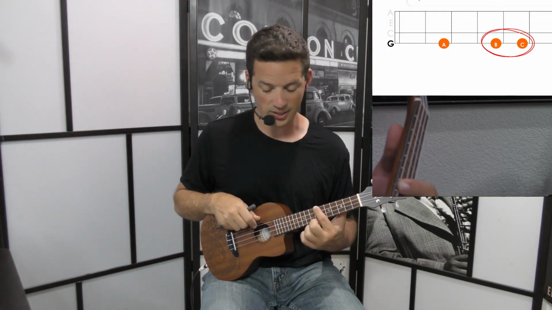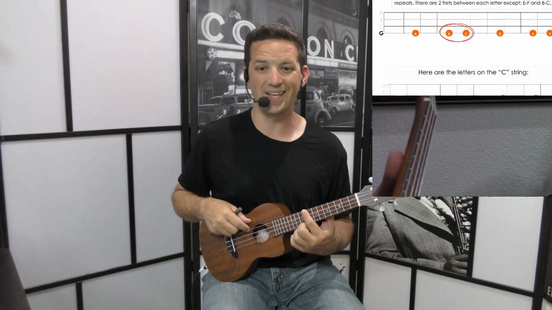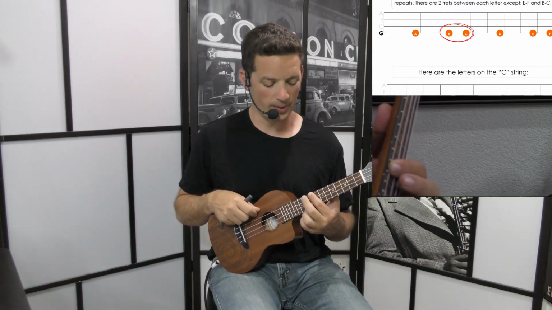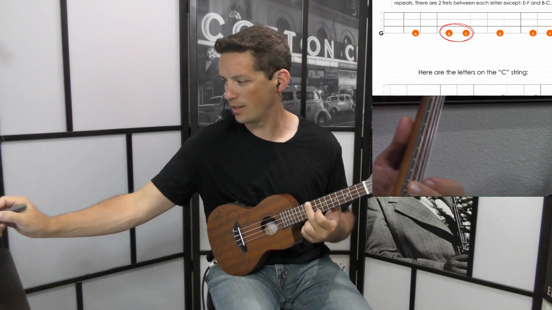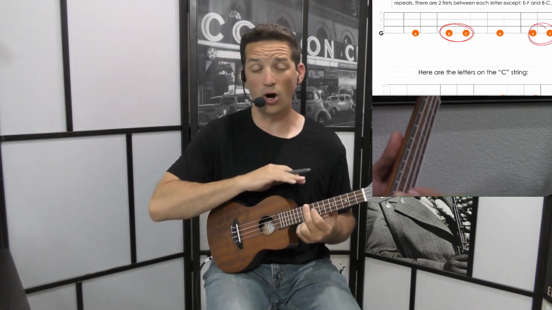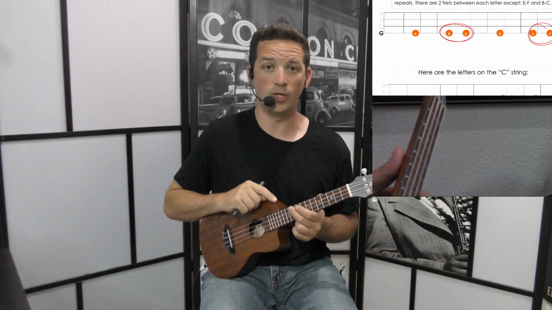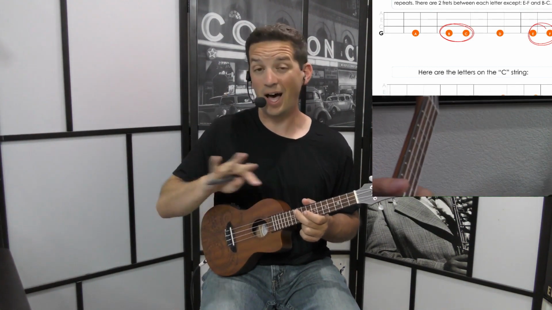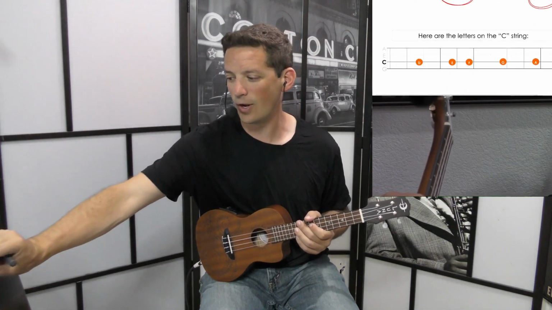Then a C to a D is going to be 2 frets. A D to an E is going to be 2 frets, and then E to F is the only other place where we only have 1 fret. If we go from an E up 1 fret, we land on an F, and that's why we see this right here. Now it's true on, again, all the strings, all the instruments, 1 fret or 1 half step between all of the B's to C's and all the E's to F's. Other than that, it's always 2 frets.